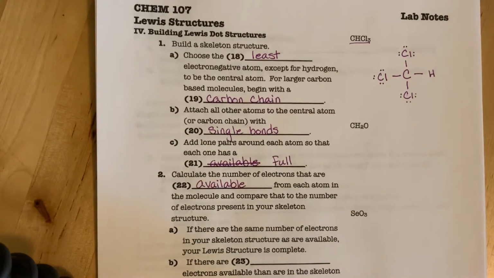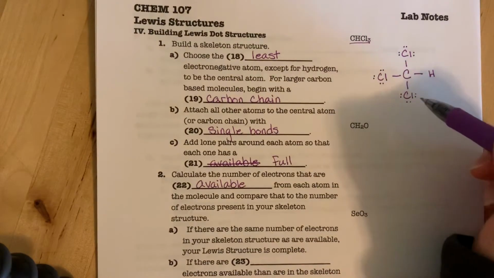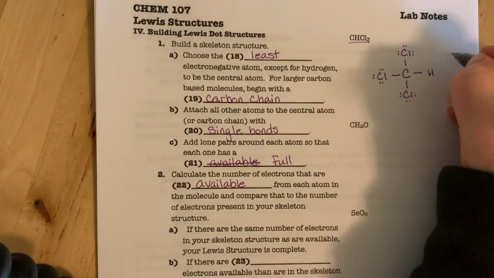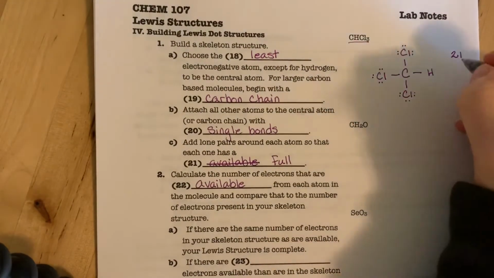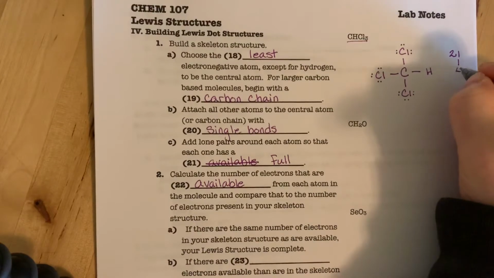Right. So we have, from the chlorines here, we have 3 chlorines, and each of them, from their position on the periodic table, contributes 7 electrons. So that's 21 electrons. Hydrogen contributes 1 electron, and then carbon contributes 4 electrons.